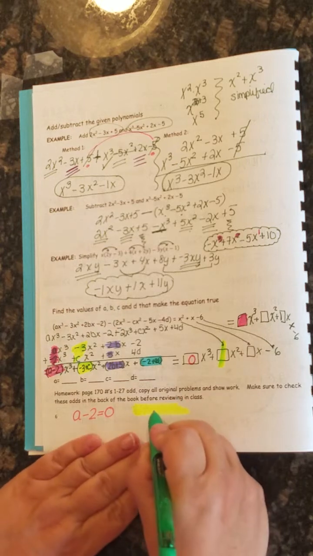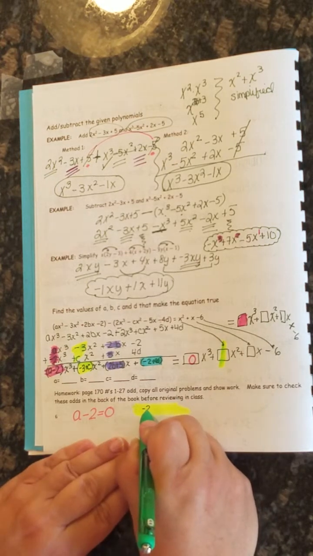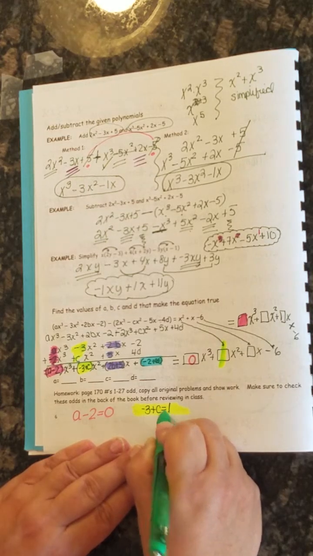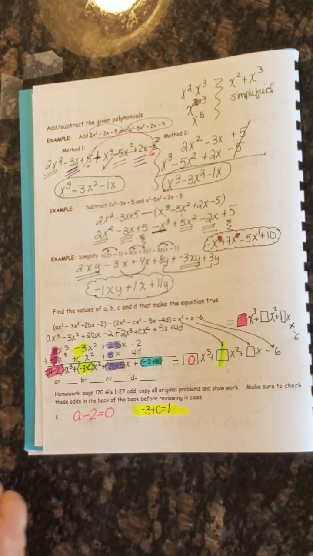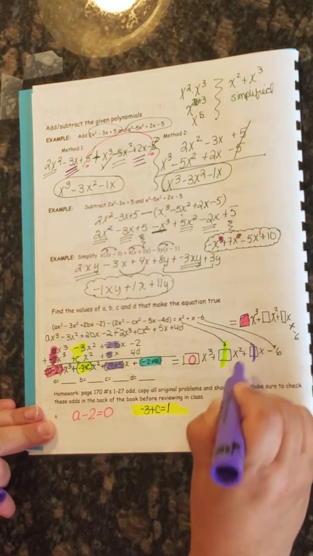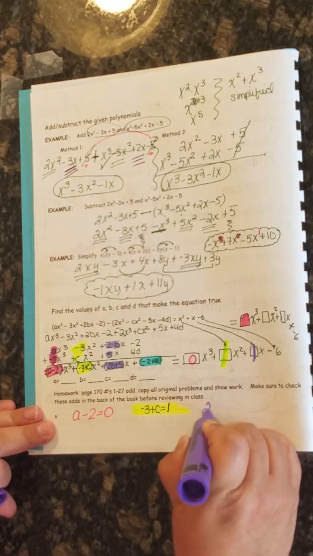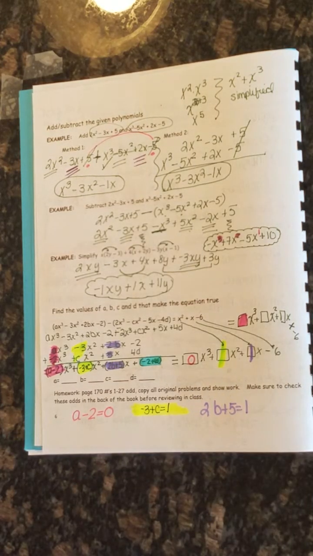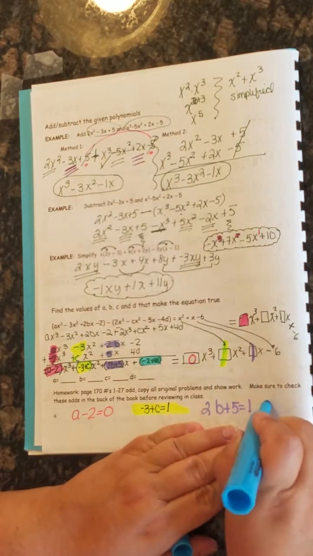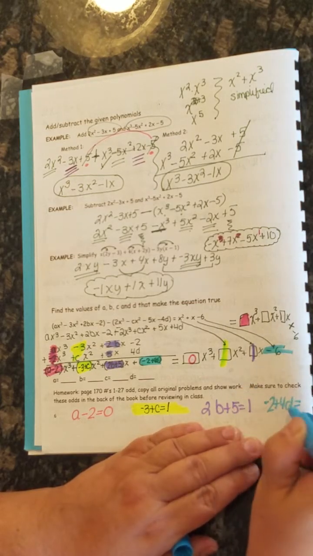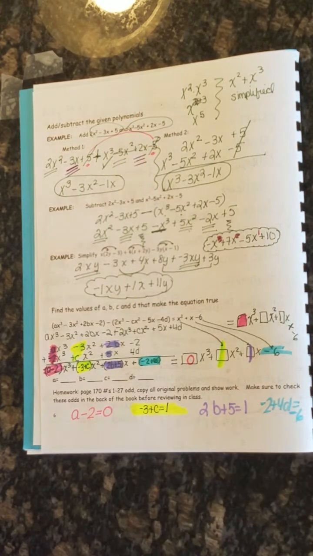So I'm going to write that this negative 3 plus c coefficient in front of the x squared is equal to 1. And then the next one is my purple one, and it's going to equal this coefficient of 1. So therefore I'm going to say 2b plus 5 is equal to 1. And then my next one is blue, and I'm going to have negative 2 plus 4d is equal to this minus 6 that is falling off my paper.